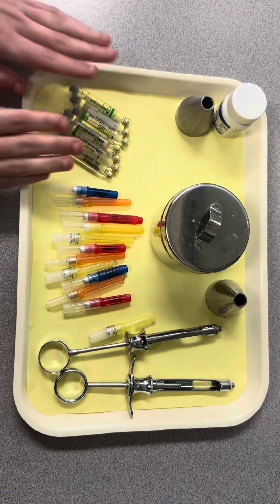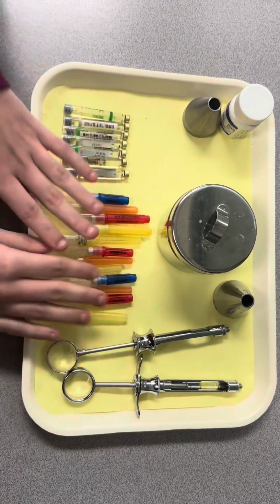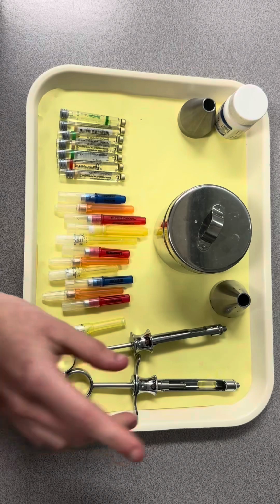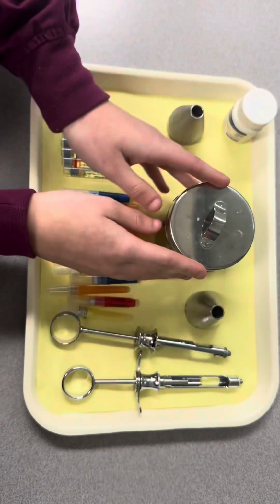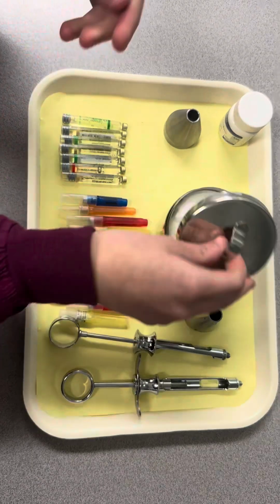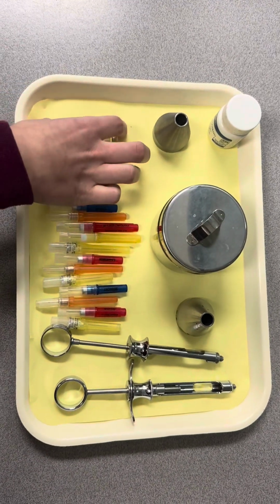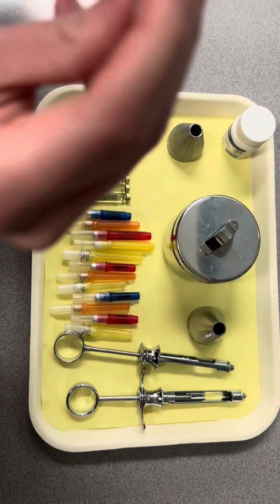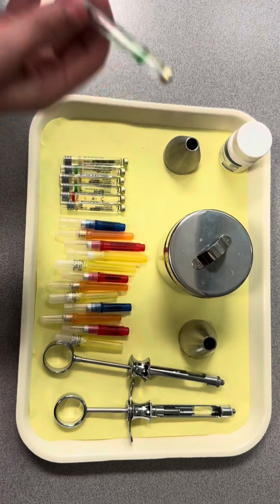So right here I have all of our anesthetic that we have to choose from, and then all the needles that we get to choose from. We have 2 syringes, 2 recapping devices, and then we have some cotton pads with alcohol on them. And with the anesthetic, some have epinephrine in them and some do not.